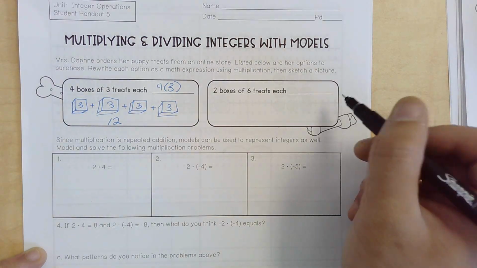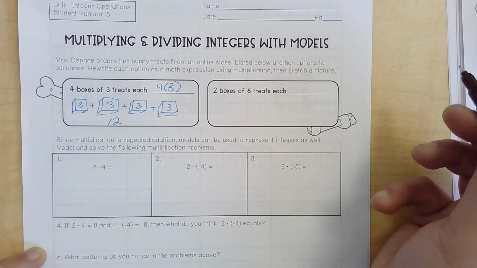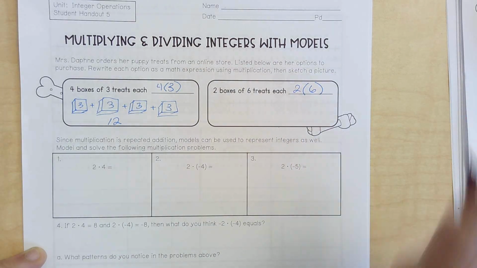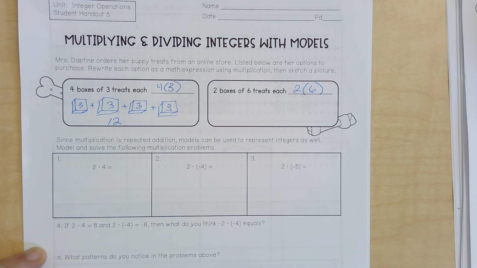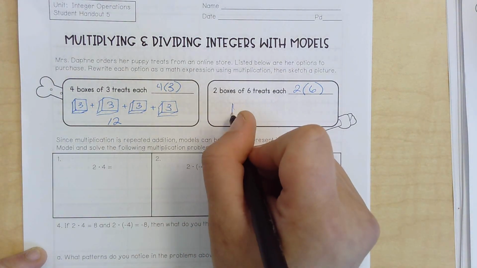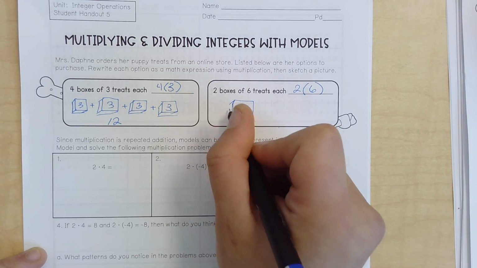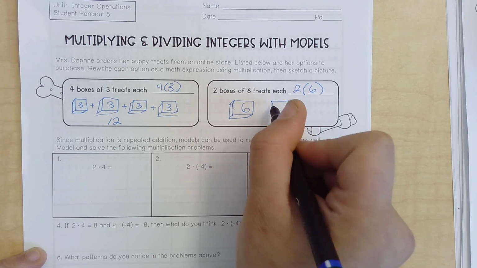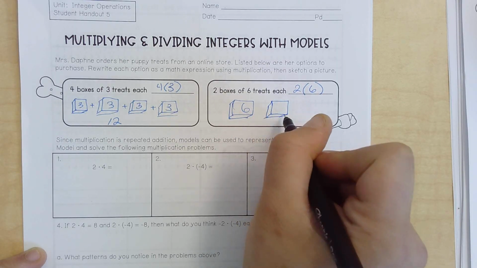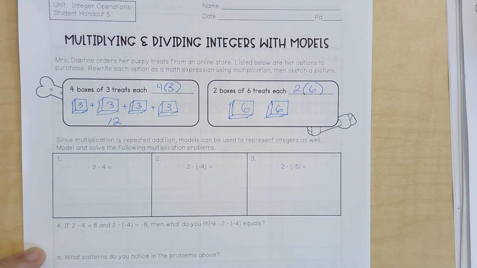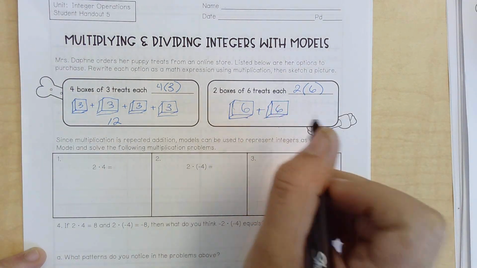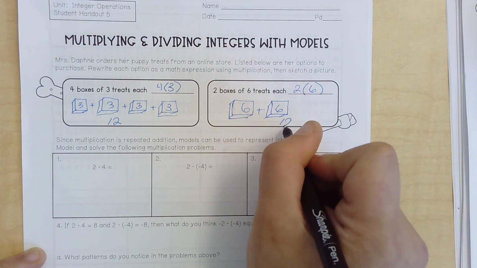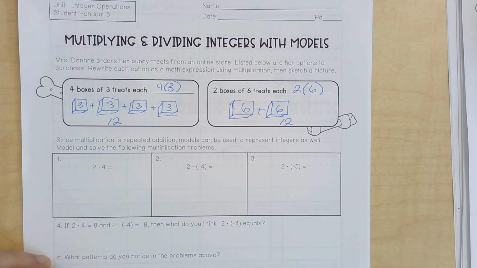Let's go to our second little box up here. We have 2 boxes of 6 treats each. So we have 2 boxes, and in each of those 2 boxes, we have 6 treats. Now to draw some pictures, I'm going to draw 2 boxes and place the number 6 inside of those 2 boxes. So again, 6 plus 6 is the same as 2 times 6, or 6 times 2, and we still get the same product of 12.